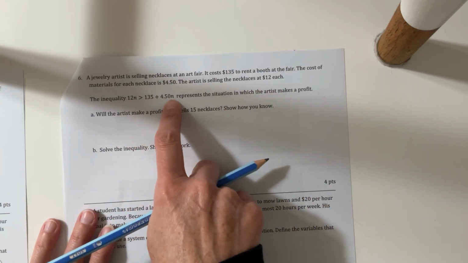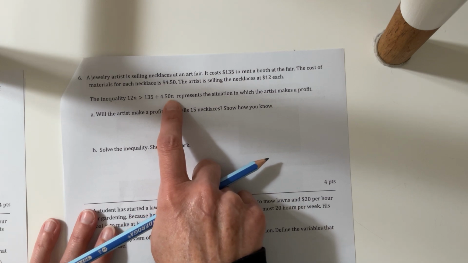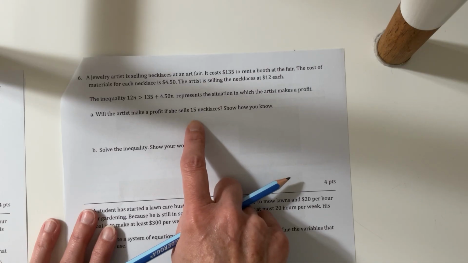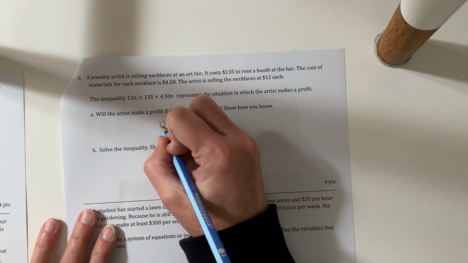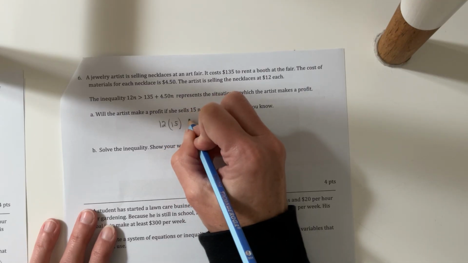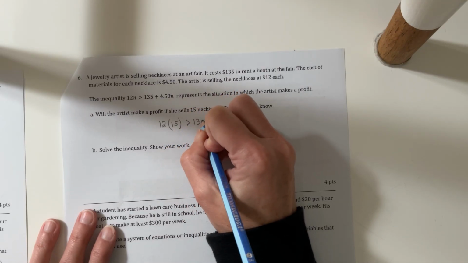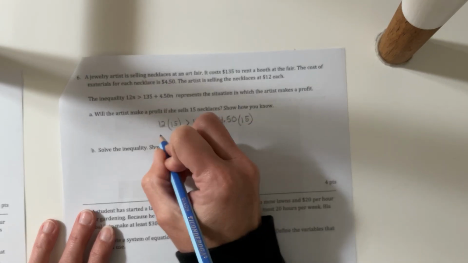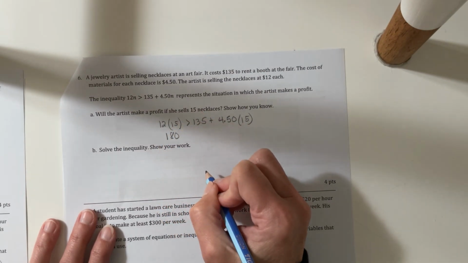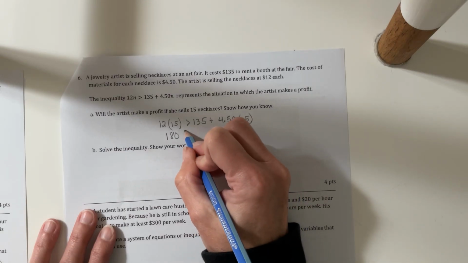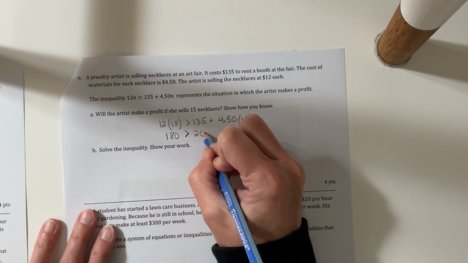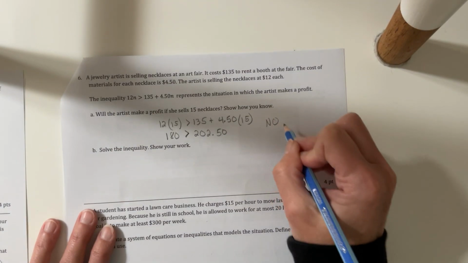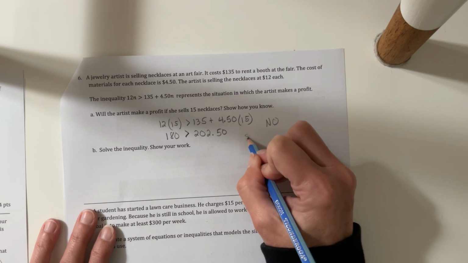So here's the inequality. They set it up for you. That was nice. You didn't have to do that. But it wants to know, is she going to make a profit if she sells 15 necklaces? So you would have to plug in the 15 for n and essentially solve it. You could have used your calculator. If you did this, you would essentially get that $180 would be how much she'd make, but it's costing her for those 15 necklaces $202.50. So the answer here is no, she will not make a profit.